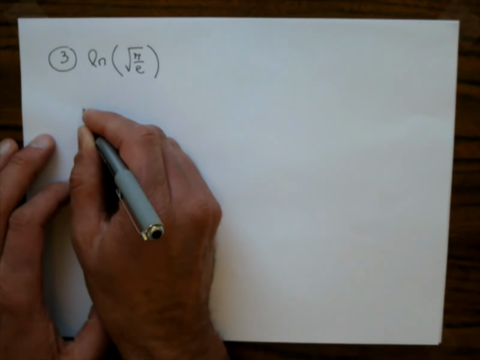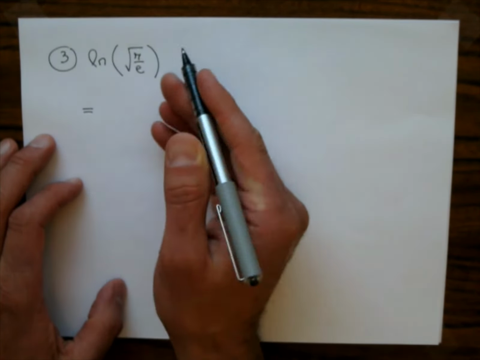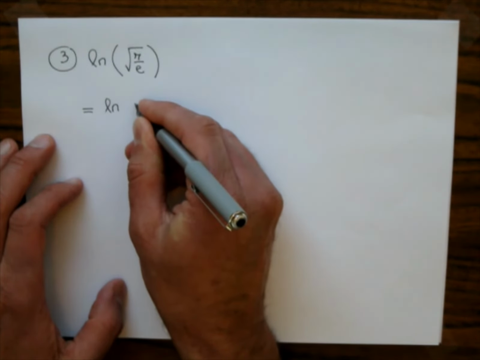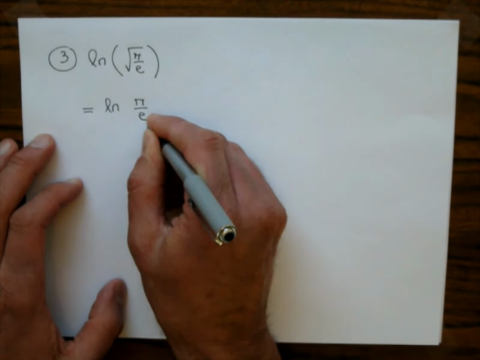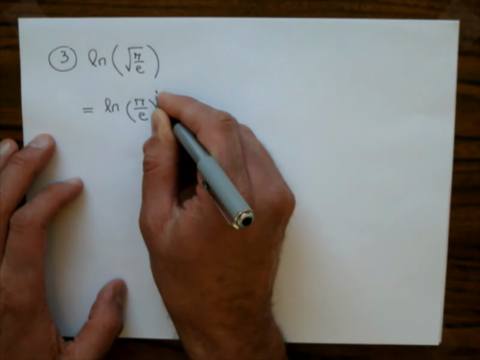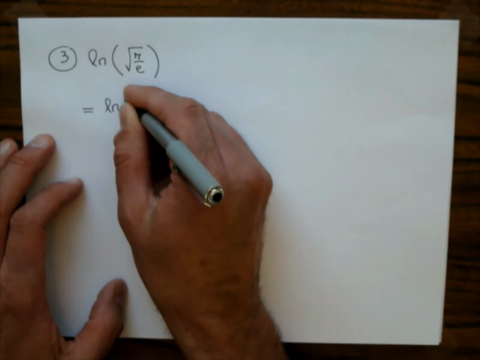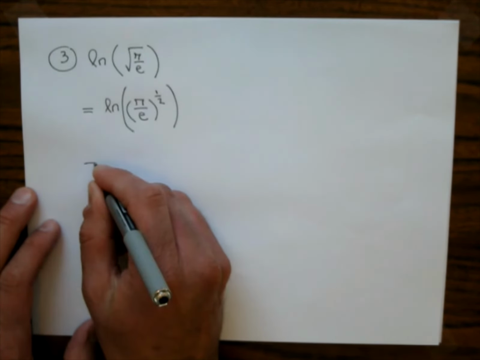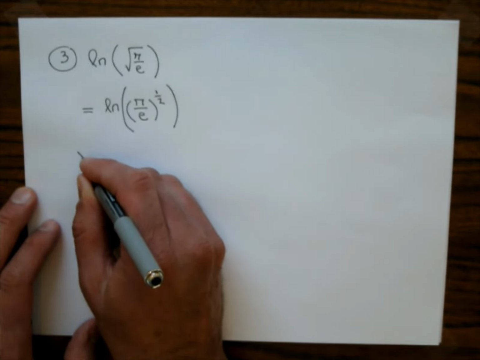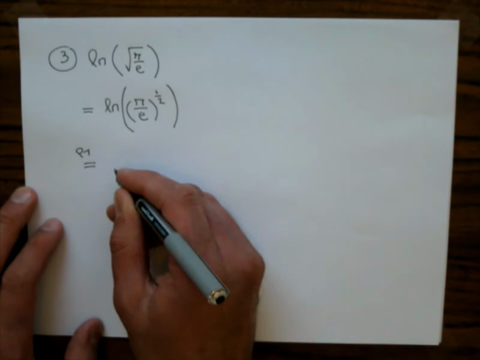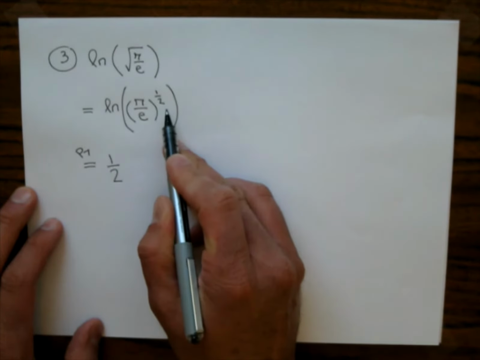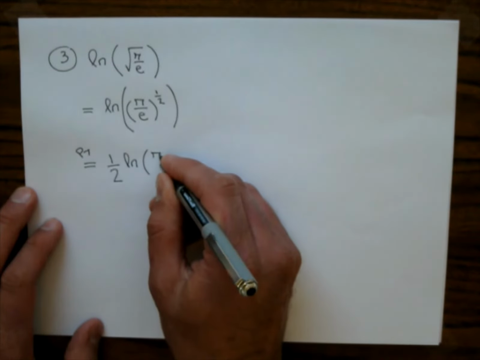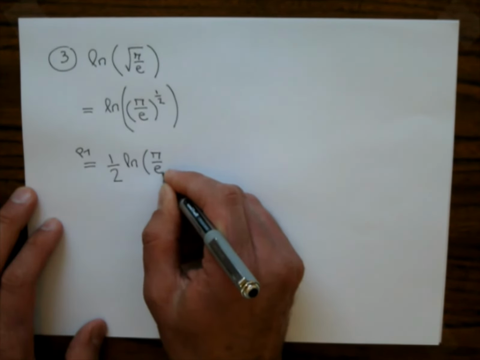Okay, so we have an ln, which is a log base e. We'll keep that in mind. But we have this square root, which is actually a power. It's the 1/2 power. So it's the log of something to the 1/2 power. So we're going to use the power rule, which we labeled property 7. The 1/2 jumps in front of the log, and now we just have ln of pi over e.